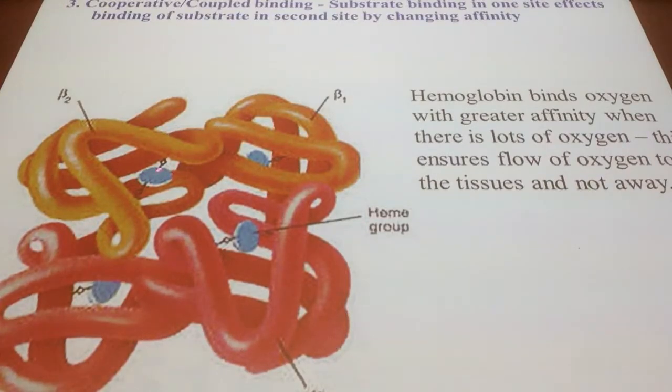That causes a conformational change so that site 2 is open for binding. Site 2 binds to oxygen, that causes a conformational change so that site 3 can bind to oxygen, and so forth. So the binding of one site regulates the binding of another site. That's called cooperative or coupled binding. So oxygen will not go into site 3 and start binding.